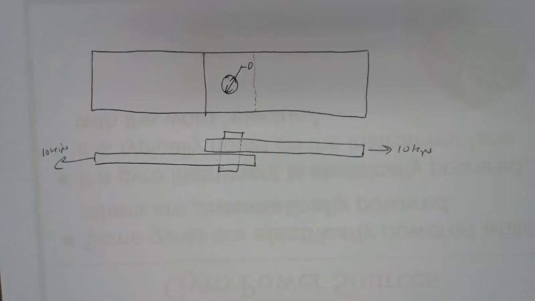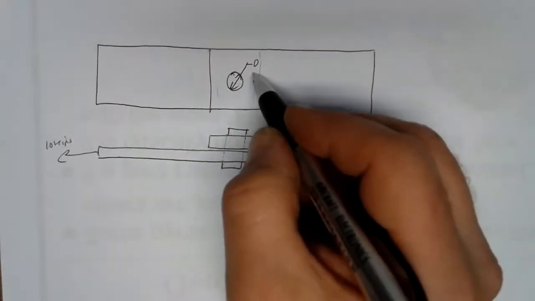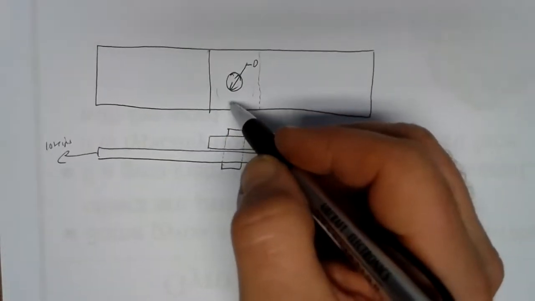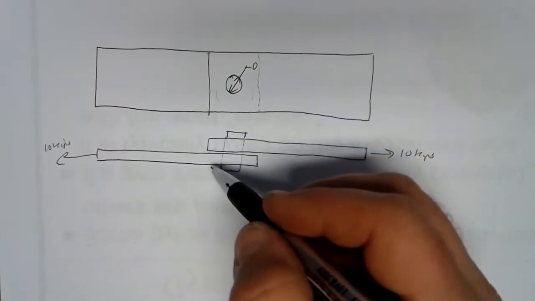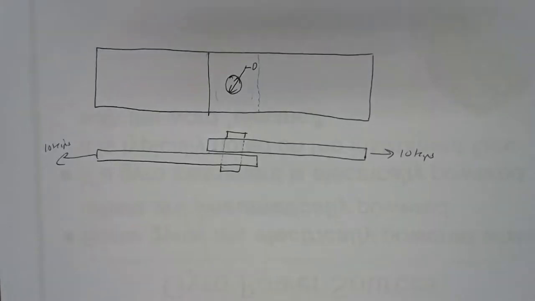And when we look at the end, we'd see a circular area with a diameter D. That's the area that's supporting our load. We don't have any of the other area here supporting the load because there's nothing there to hold these two together. They're not really in contact. Friction's negligible, so we don't really have something that is in direct contact or held together there.